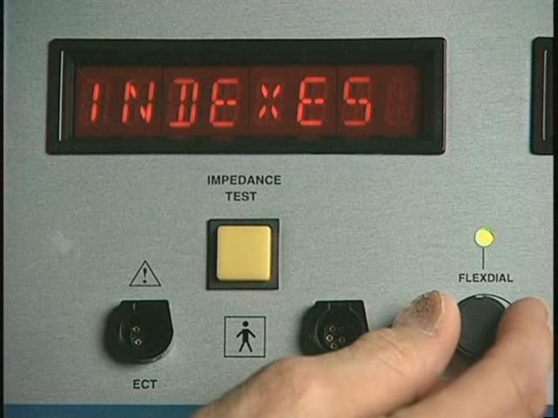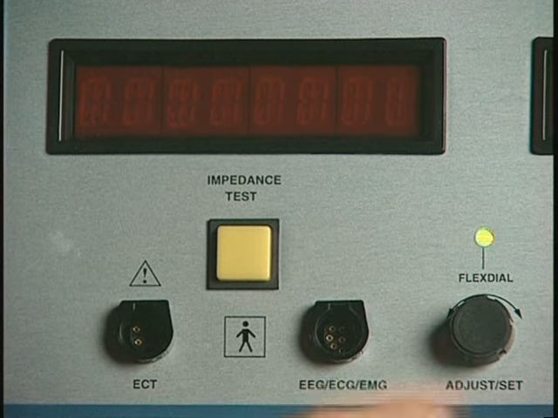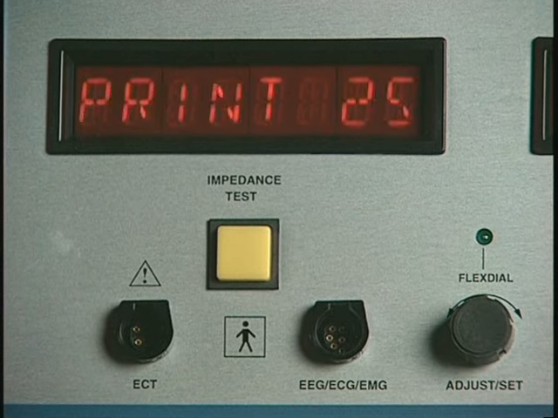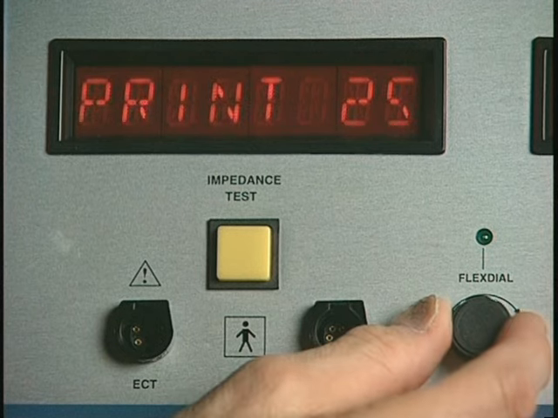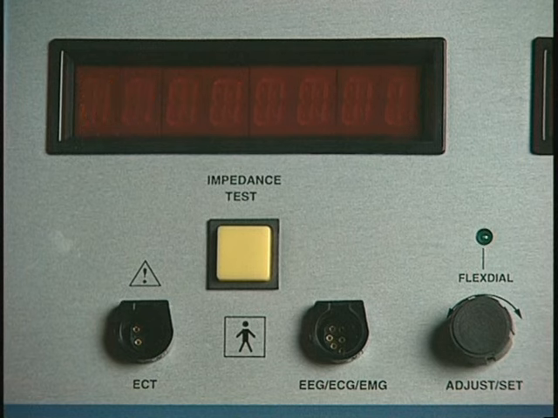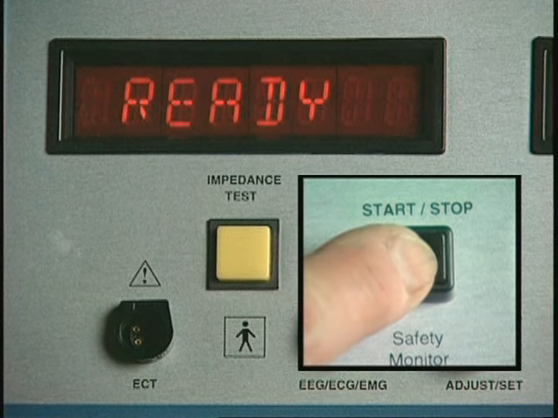Rotate the dial until Printout is displayed. Press the dial to see a flashing display of the present paper speed setting. Rotate the flex dial until the desired paper speed setting is flashing in the display, and press the Start/Stop button to save the setting and return to the ready mode.